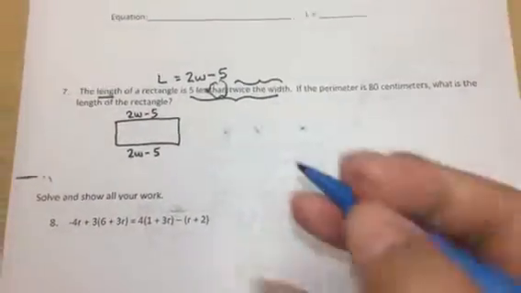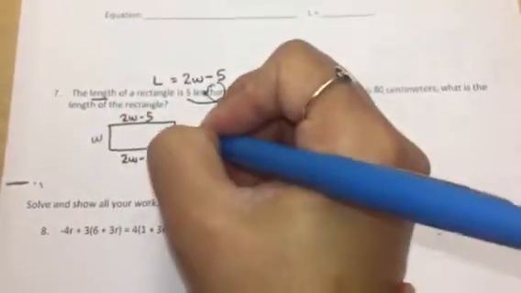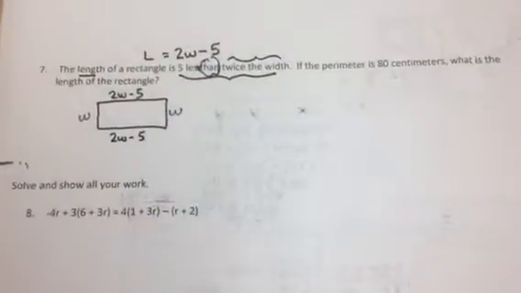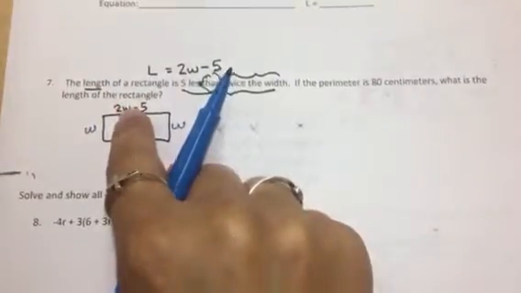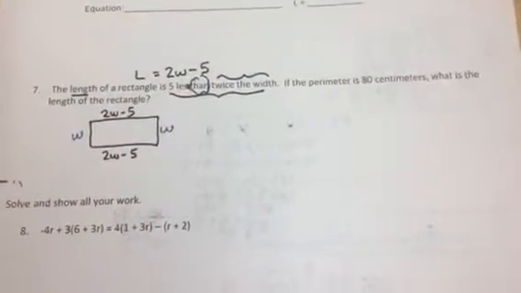Now, if you notice, they didn't tell us anything about width. So if they don't tell you anything, you're just going to put W for width. So we're just going to label it. Whatever letter you use for width up here, that's what you label your side. So if you used an X, the width will be X. Okay? It says perimeter. So perimeter means adding all the sides.